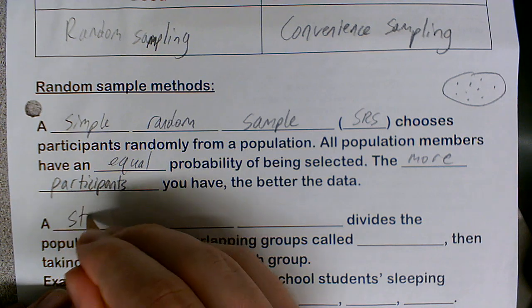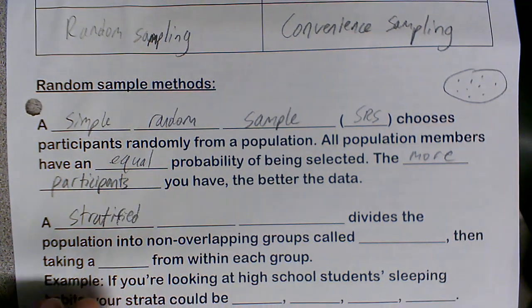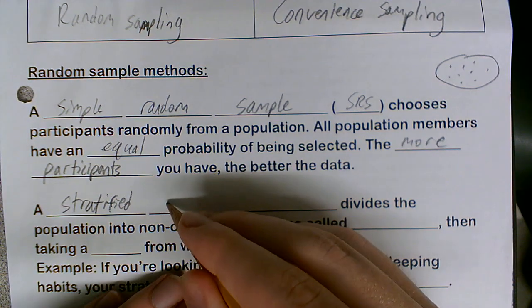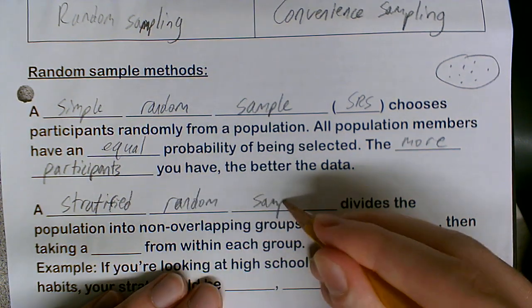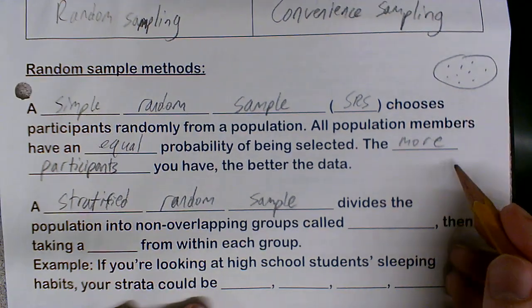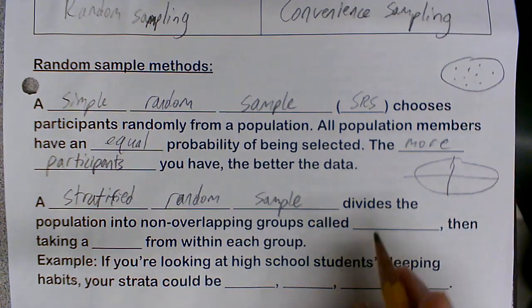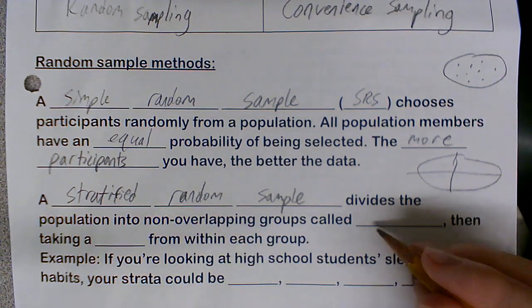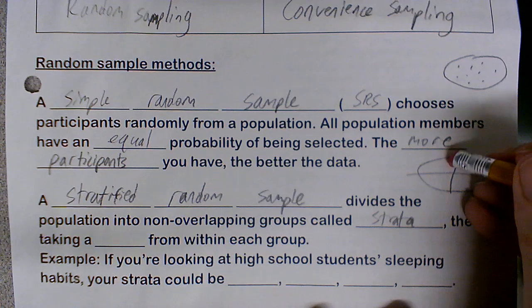A stratified random sample is the next one. Stratified means that you are creating subgroups. So stratified random sample, note that it's still a random sample, means that you take the population and you divide it into groups. It divides the population into non-overlapping groups called strata. So let's say in this case I take the population and I divide it into 4 groups.